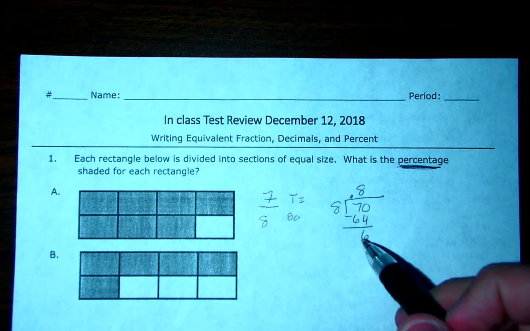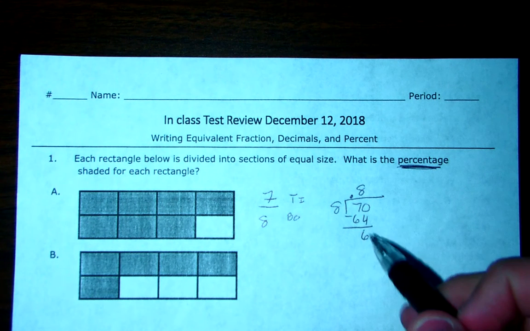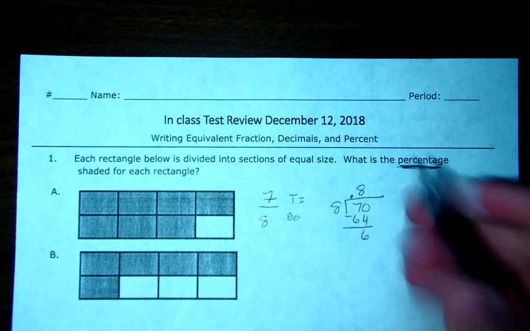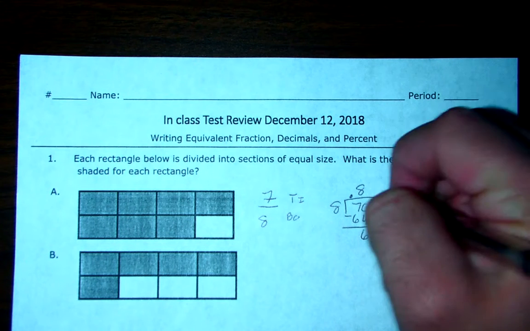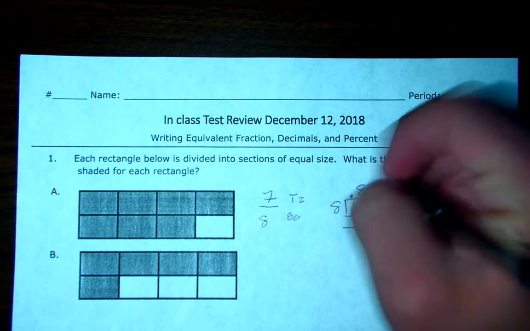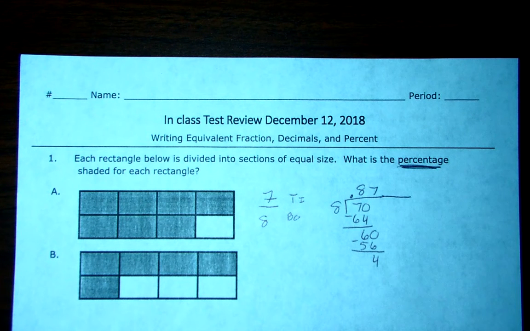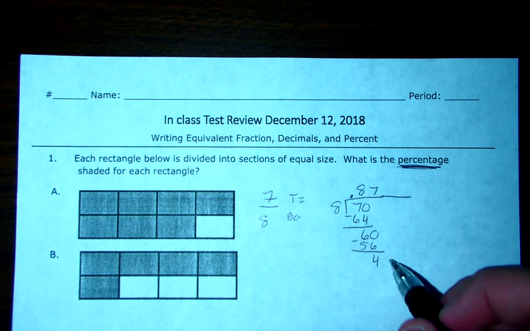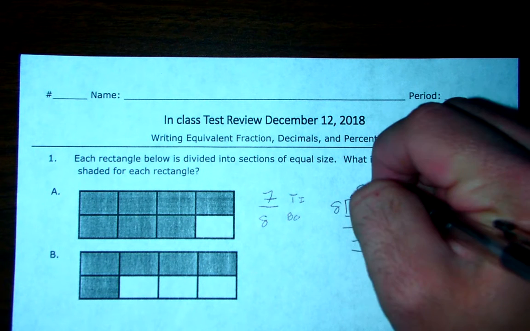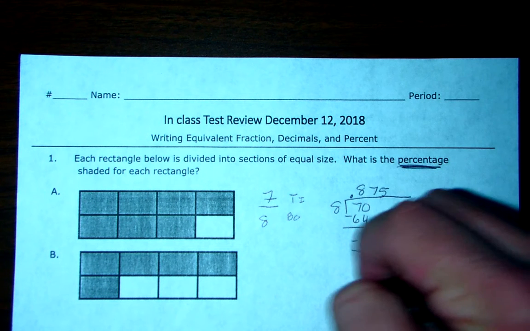Can 8 go into 6? No, it cannot, but since I have a remainder, add your 0. 8 can go into 60 7 times, which leaves you 4. Again, since you have a remainder, add a 0. And 8 can go into 40 5 times.